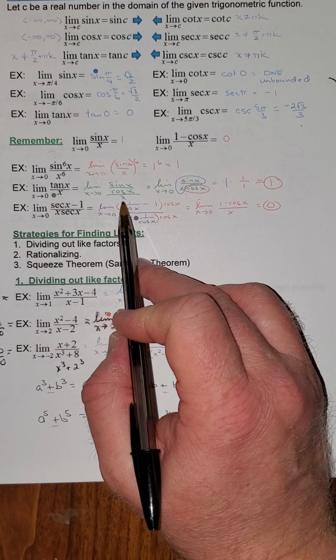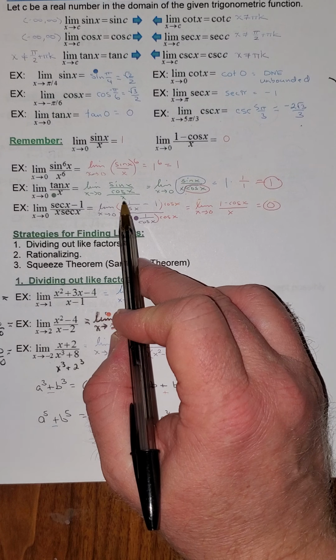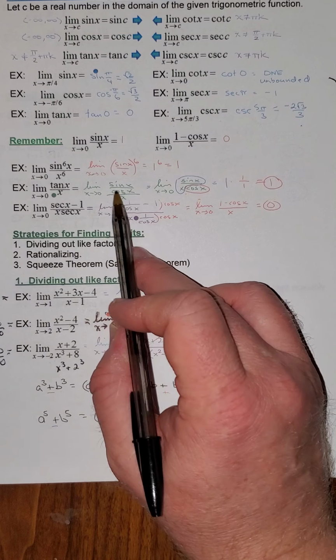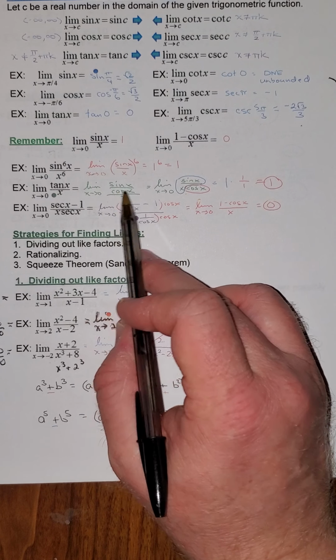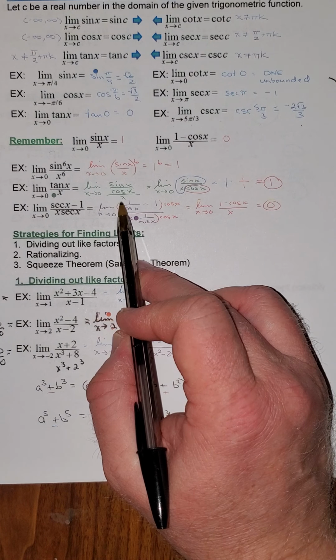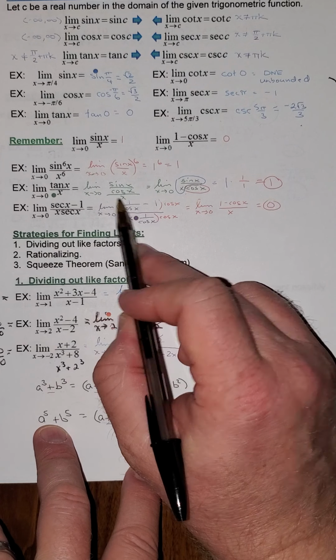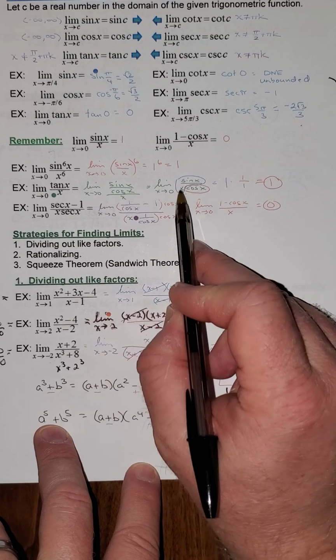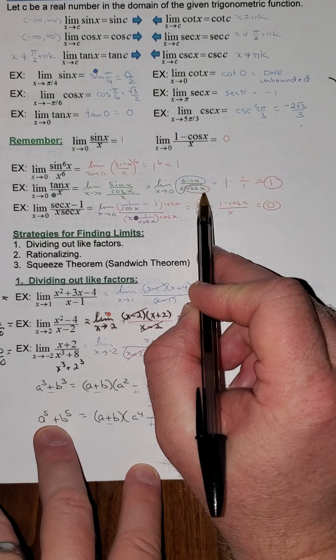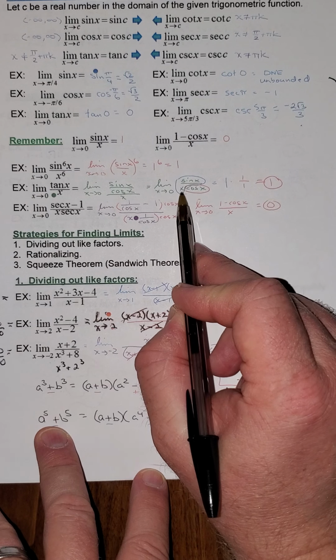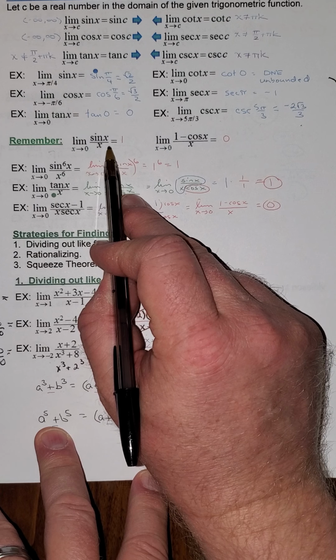Now, if you remember, if I have a fraction divided by another fraction, I would multiply by the reciprocal of the bottom. So this x would end up on the bottom of the top. It would be sine of x over x cosine of x. Everybody see that sine of x over x? What does that approach?